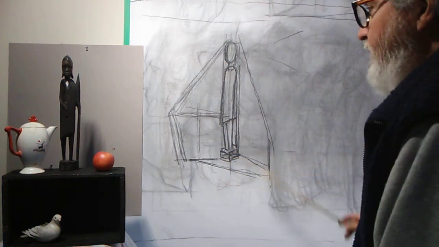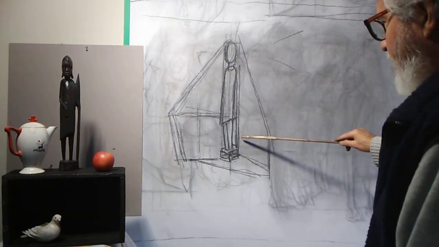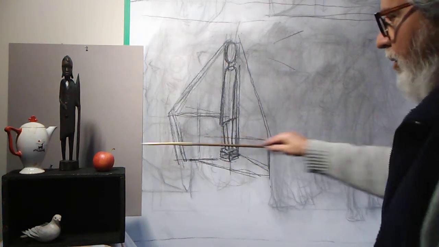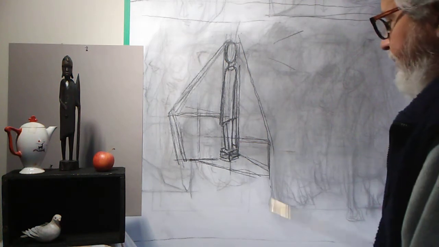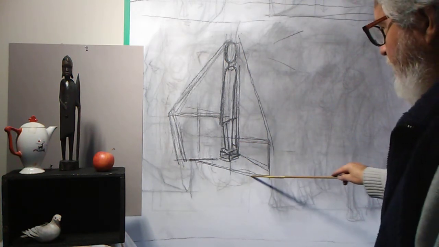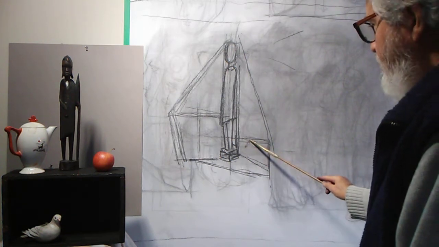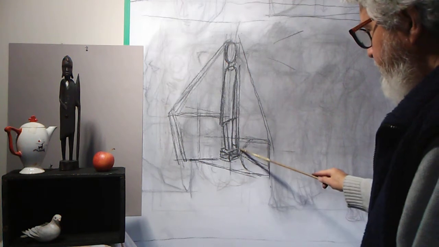So then it feels like he's standing on something. That'll give me some clues of the height of the apple. So the height of the apple is about here. So you run it through, maybe a touch lower, but I'll keep it about here. So that's there, and we know the bottom of it is here. And so now just kind of watch its angles and gesture him in.